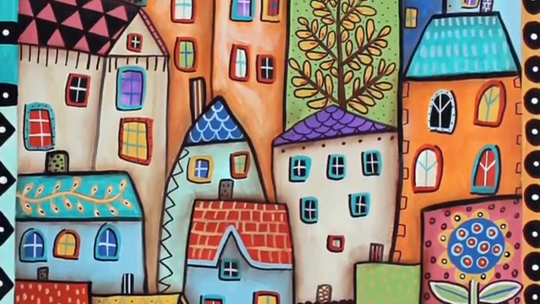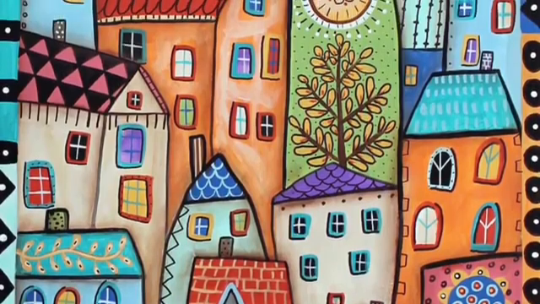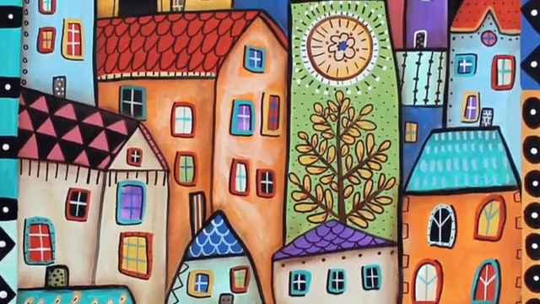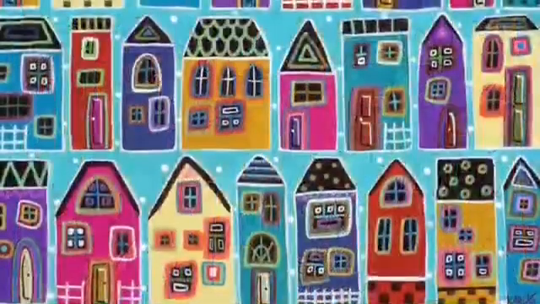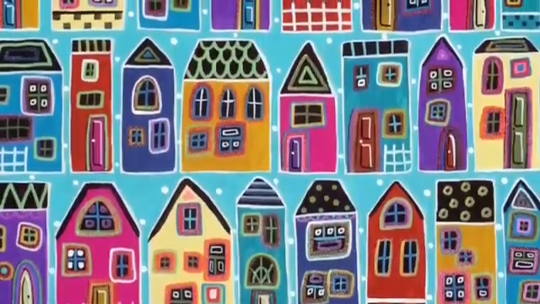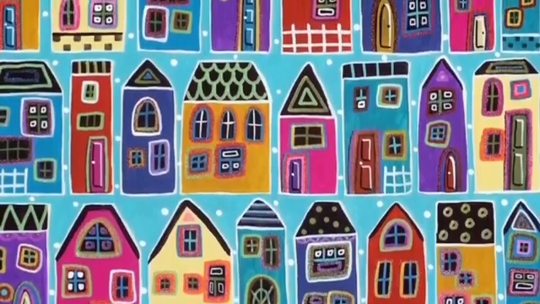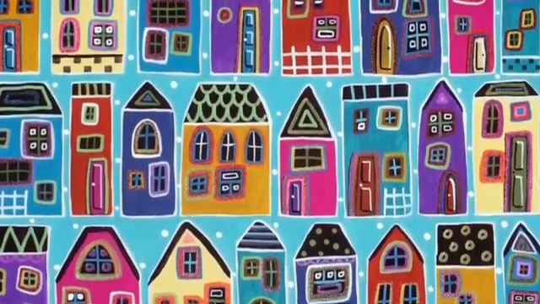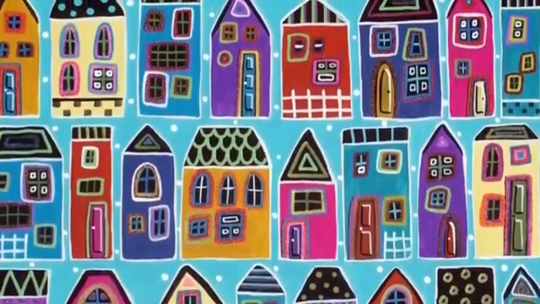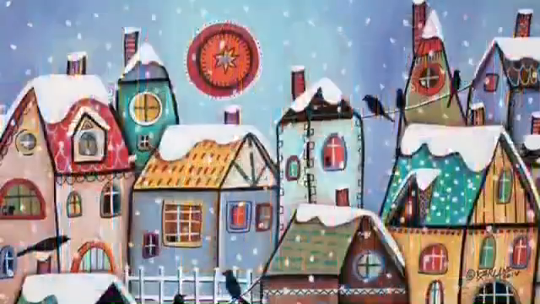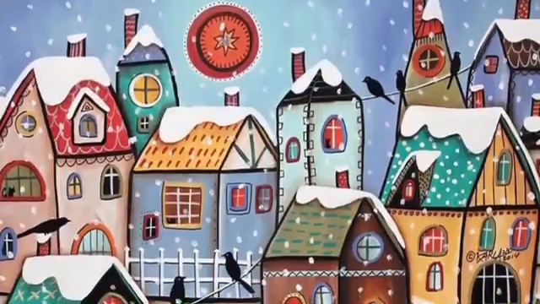Abstract means that her style is not like painting or creating art that looks like a photograph, but you can still recognise what her art looks like. So if you look at these pictures here, you can clearly see they're pictures of buildings. Folk artist means that Karla is self-taught.